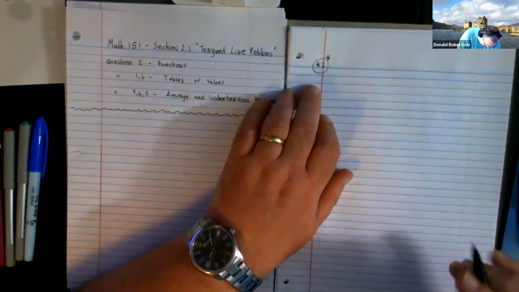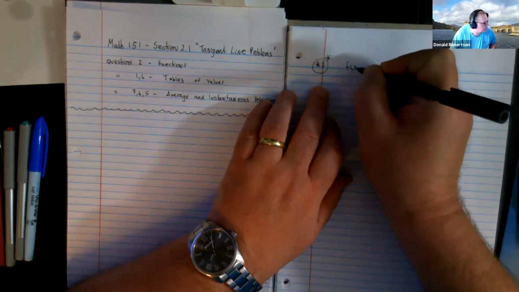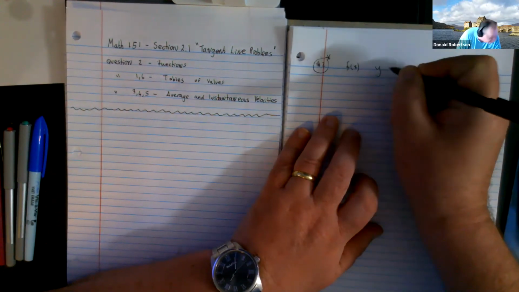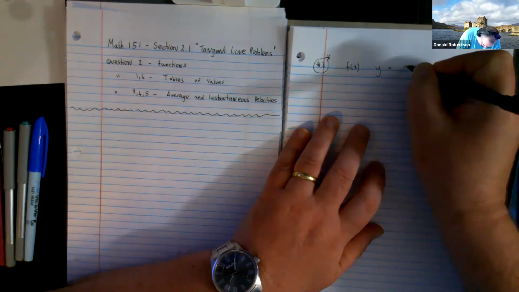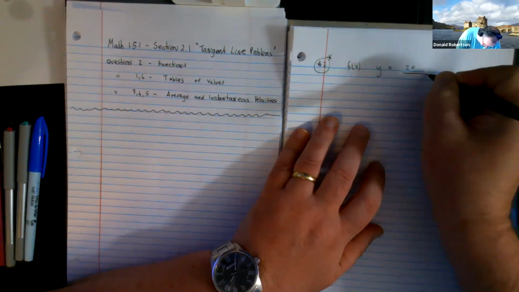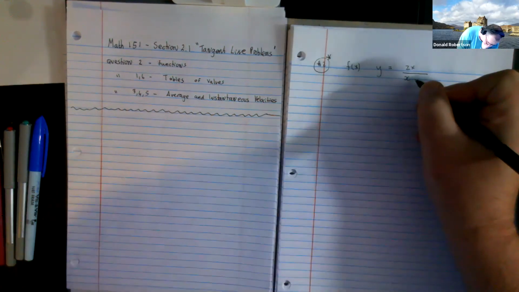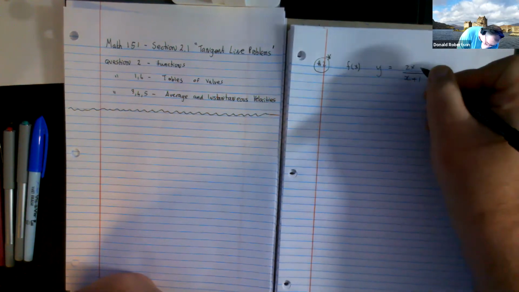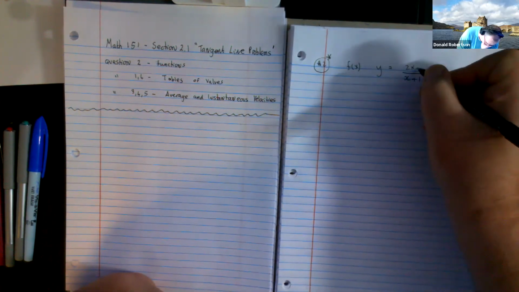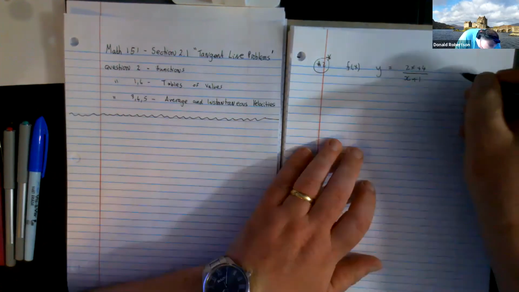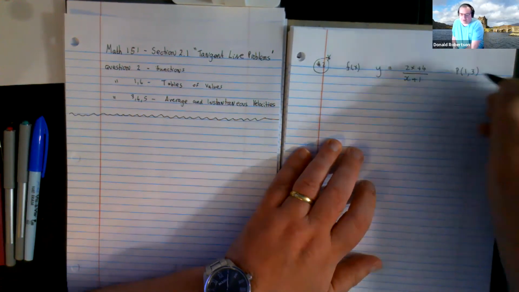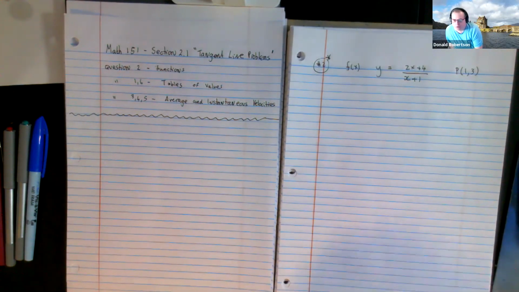I'm going to do a function, f of x, and it's, let me find the thing. Here we go. I guess I should write down the function the way they have. I'm going to do 2x over x plus 1. Yeah, no, let's just stick up there. And let's suppose we're interested in what's happening at the point 1, 3. Okay, so that's my version of question 2.